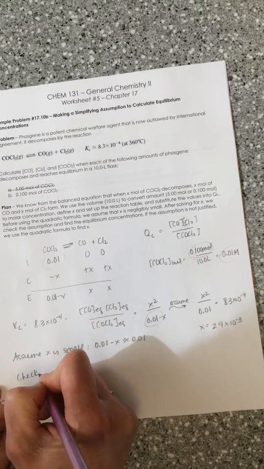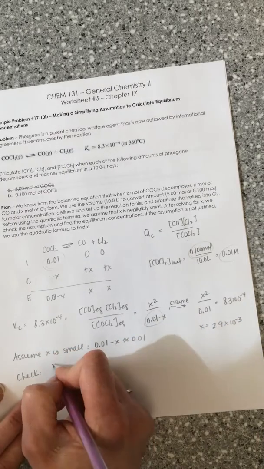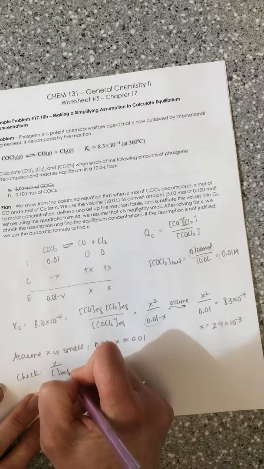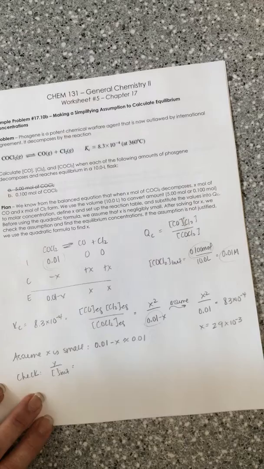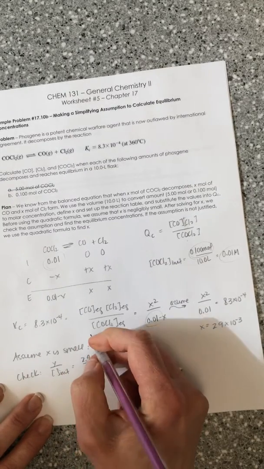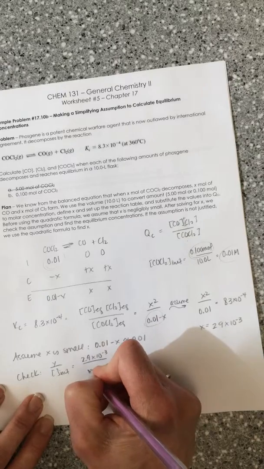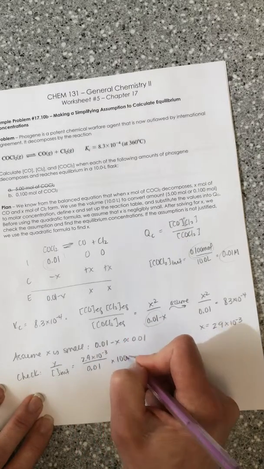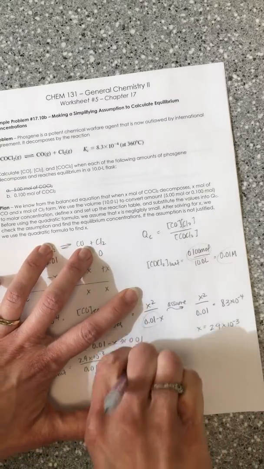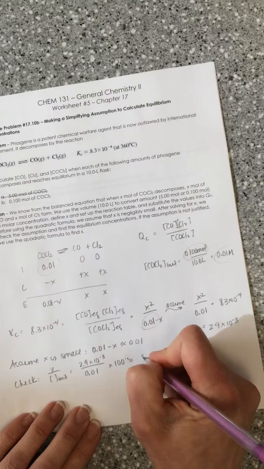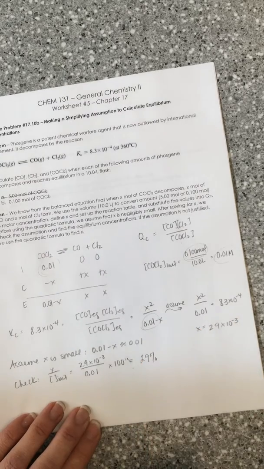Let's do our check. Our check here means we take our x value, 2.9 times 10 to the minus third, put it over our initial concentration, 0.01, put that in a percent, and this gets us to 29%.